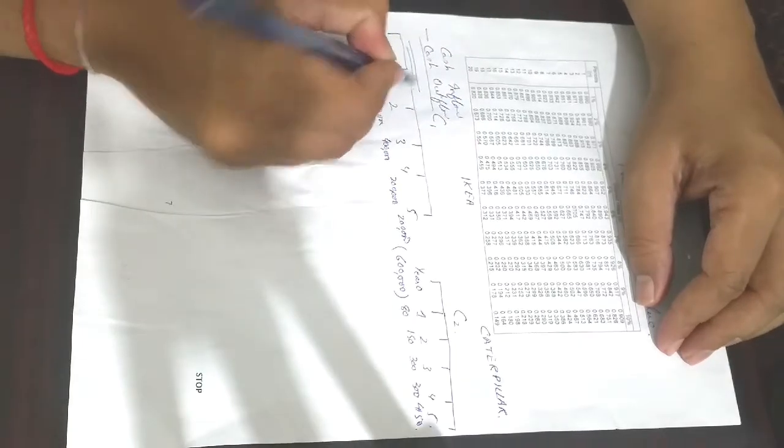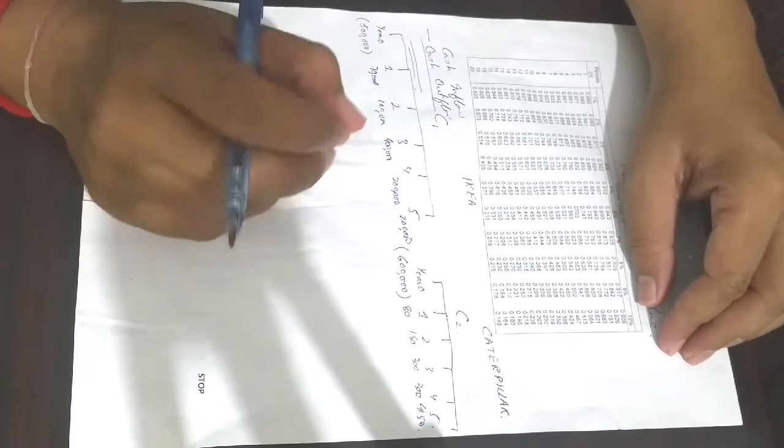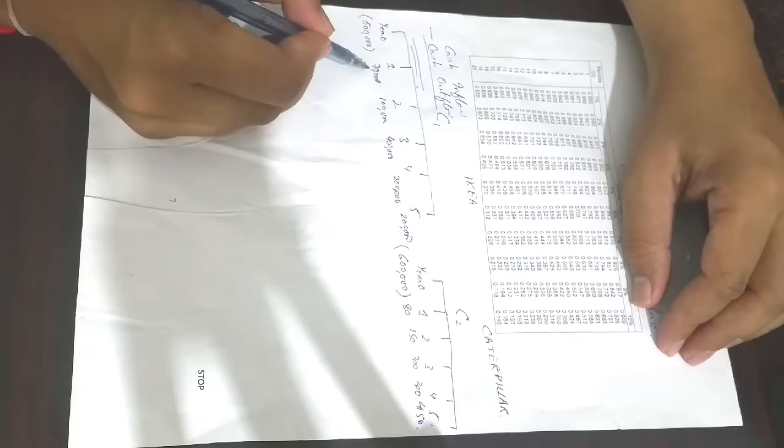Cash inflow minus cash outflow. Wherever this value is higher, that asset will be chosen, but with one caveat. The caveat is that, look, let's look at year 1. 70,000 you are earning in year 1.